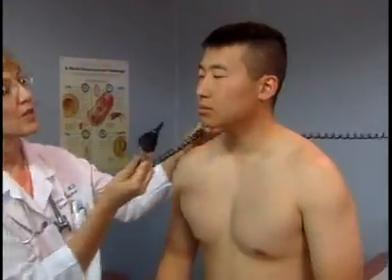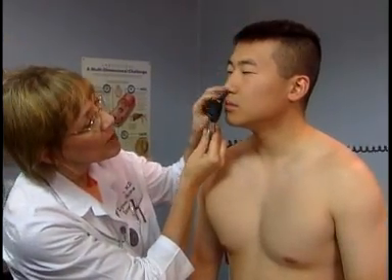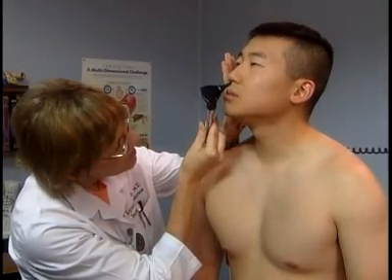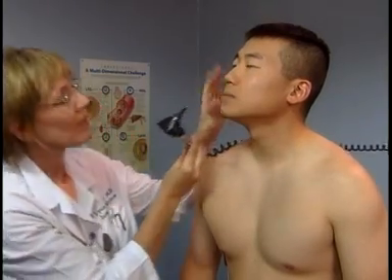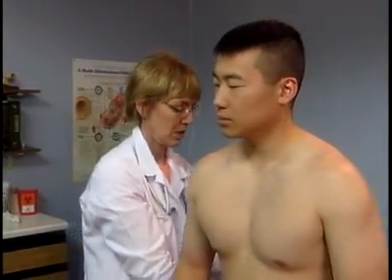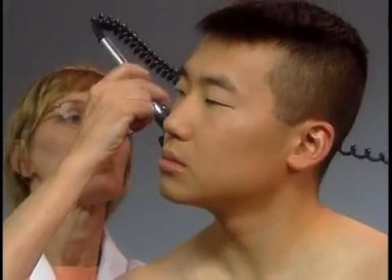Next, inspect the anterior and inferior surfaces of the nose. Note any asymmetry or deformity. Okay, this will be a little bit uncomfortable. Tip your head back a little bit. Then inspect the inside of the nasal passages with an otoscope. Okay, excellent. Using your largest ear speculum, examine the ear canal and drum.